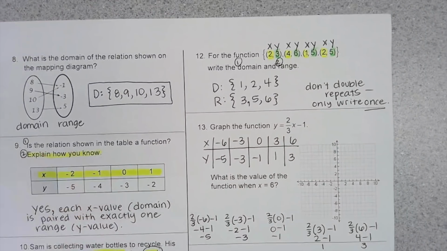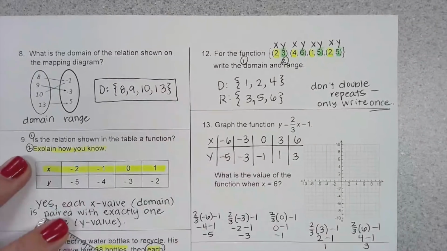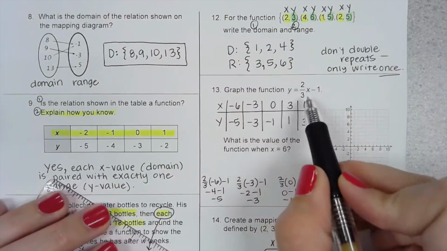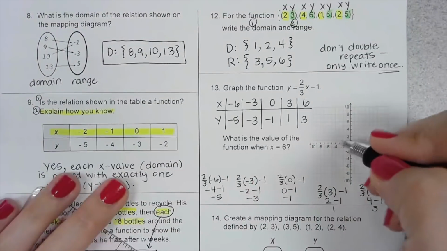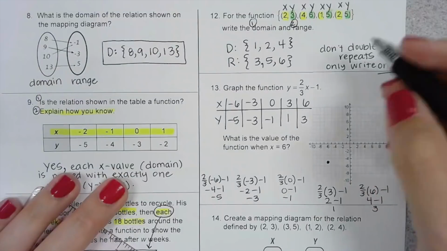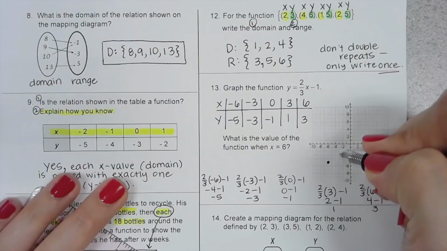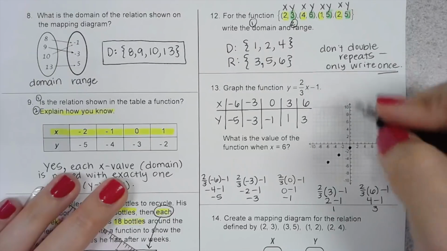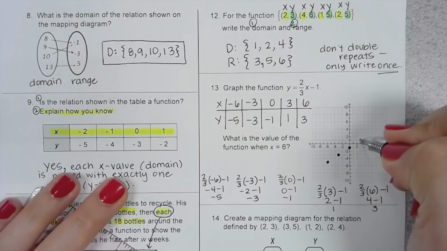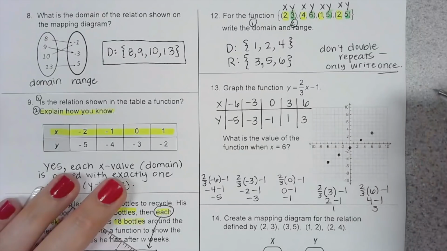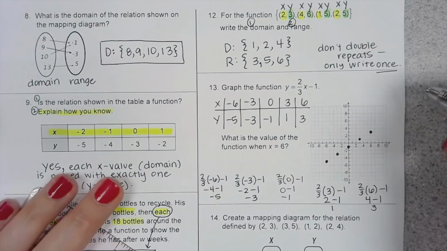When you do this next question that we're on right now, though, you are going to draw a line. Make sure that you have a ruler or something that you can use to have that line be straight. This is a linear function, y equals 2/3 x minus 1. The first point is at -6, -5. The next point is at -3, -3. I have a point at 0, -1, 3, +1, and then my last point is at 6, +3. And it's good that those ended up being in a straight line because they're supposed to be.